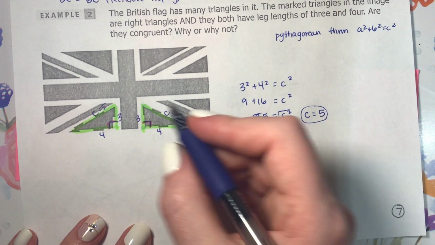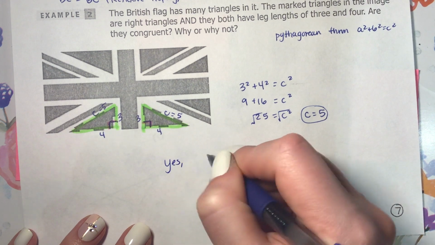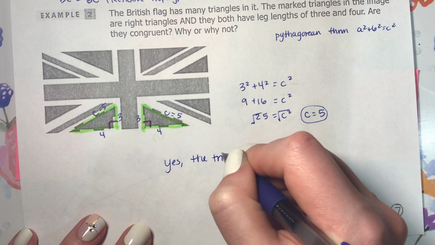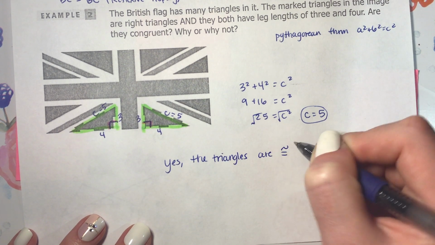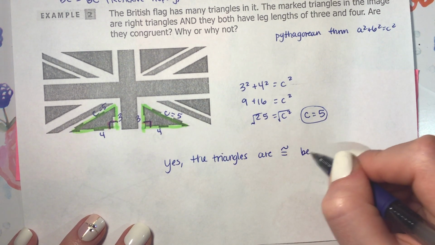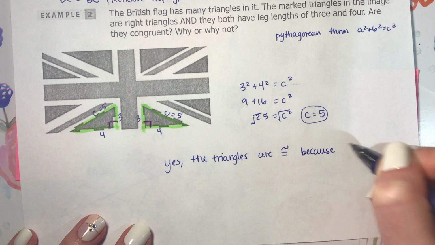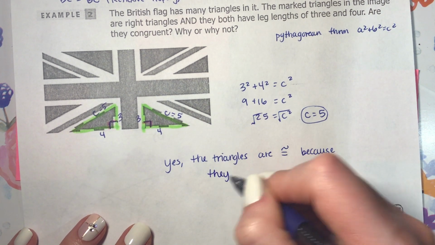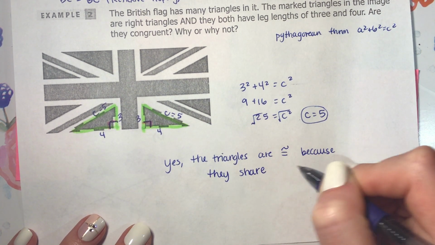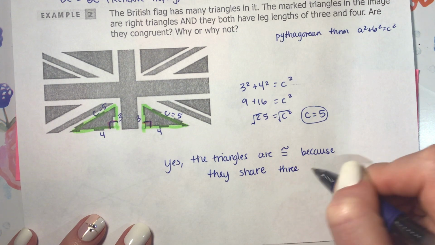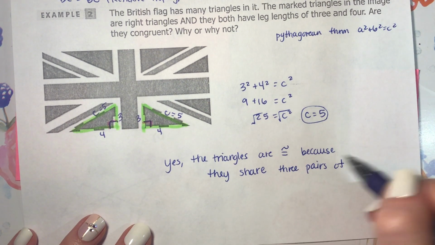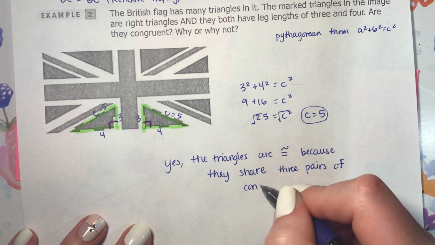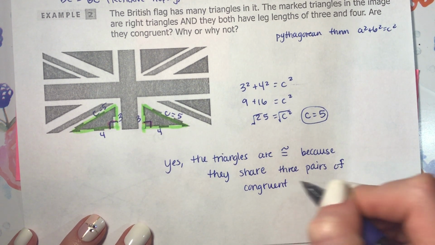So I am going to say, yes, the triangles are congruent because they share 3 pairs of congruent sides.